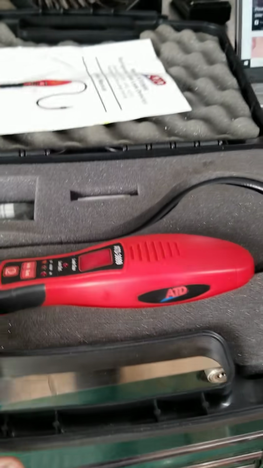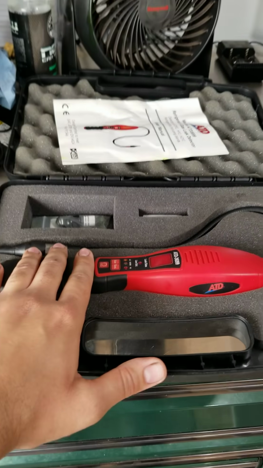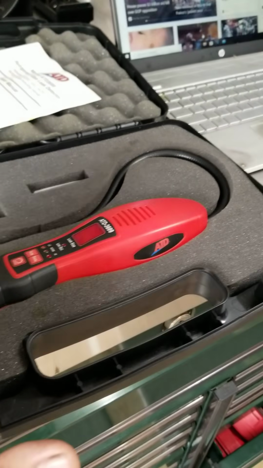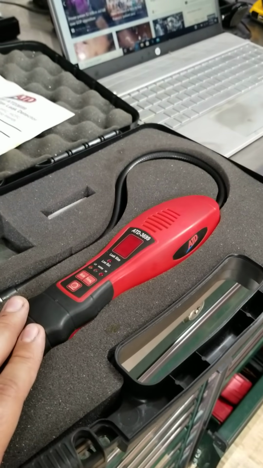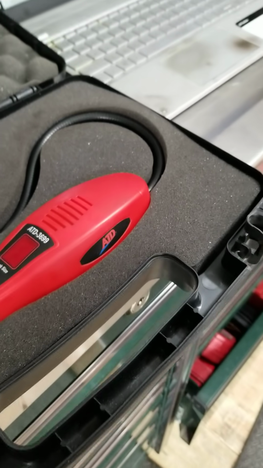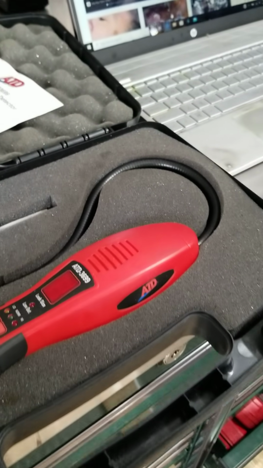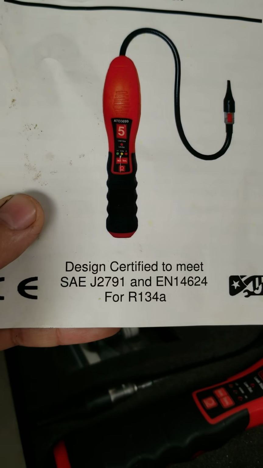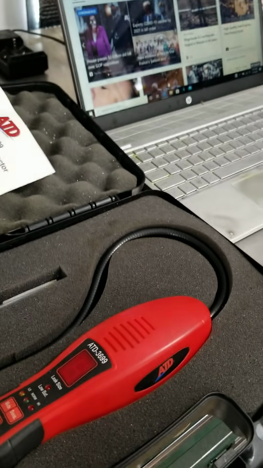And we have what some call the sniffer, an electronic leak detector, such as this one by ATD. Very similar to the Snap-on model. I don't know the numbers off the top of my head, but this is an ATD 3699. It works very well. It's one of the simpler ones. It's got the latest standard, I believe. Here they are. Those, if I remember correctly, are the latest standards.